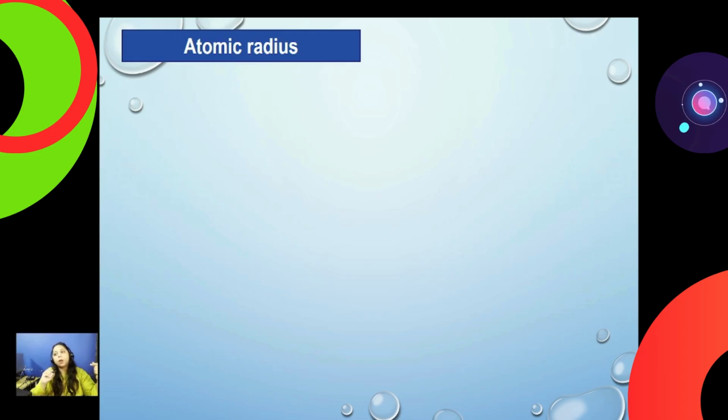You might know about Heisenberg's uncertainty principle. You might have learned that. If not, we are going to discuss this later. You may find it in other videos. Because the electron is constantly moving around the nucleus in a certain pathway, we cannot say this is the size of an atom. We need some other method to determine the size of an atom.